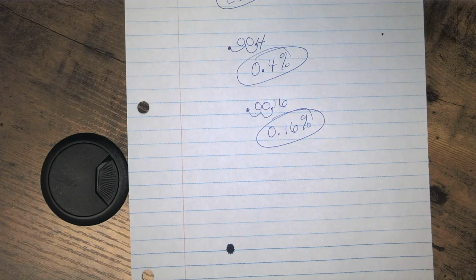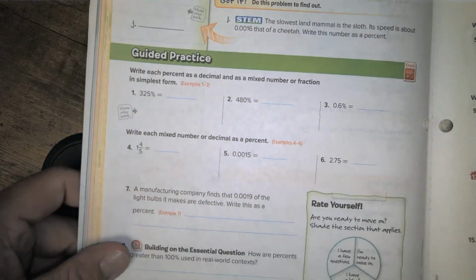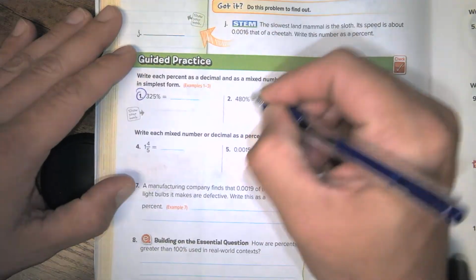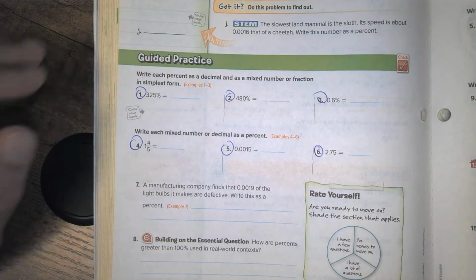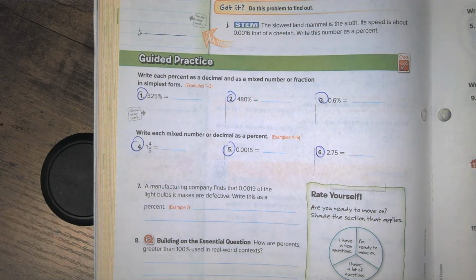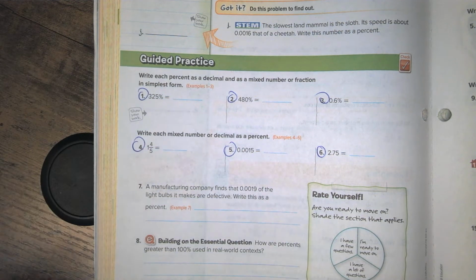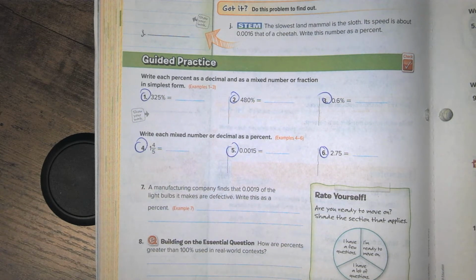So why don't you guys jump over to page 120. And with a partner or by yourself, I want you guys to do 1, 2, 3, 4, 5, and 6. So 1, 2, 3, you're changing into a decimal and fraction. 4, 5, and 6, you're changing them into a percent.